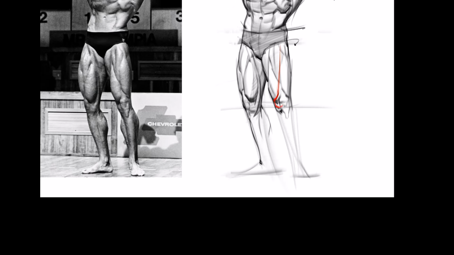So here we have the femur, the condyles of the femur. See, you can see that division line. And then just below, you can see the tibia.